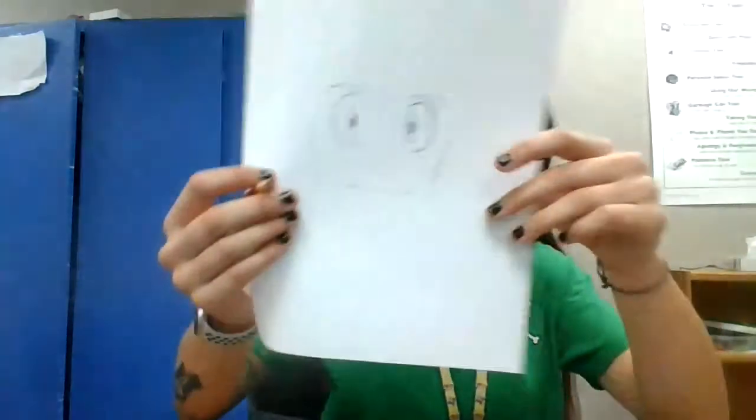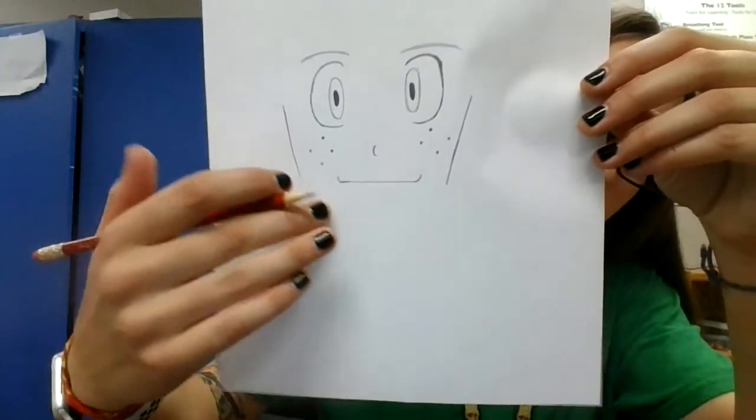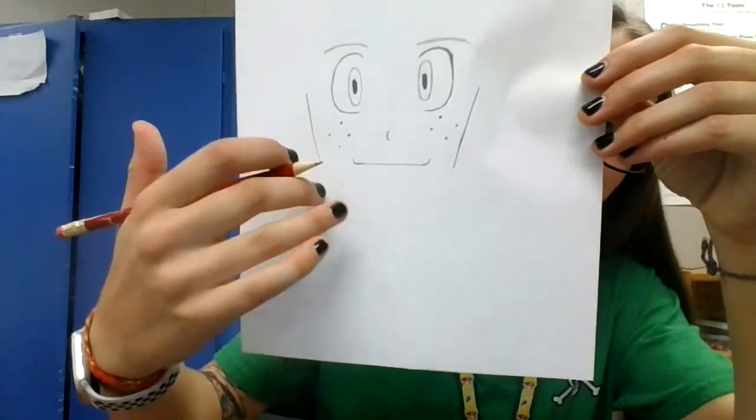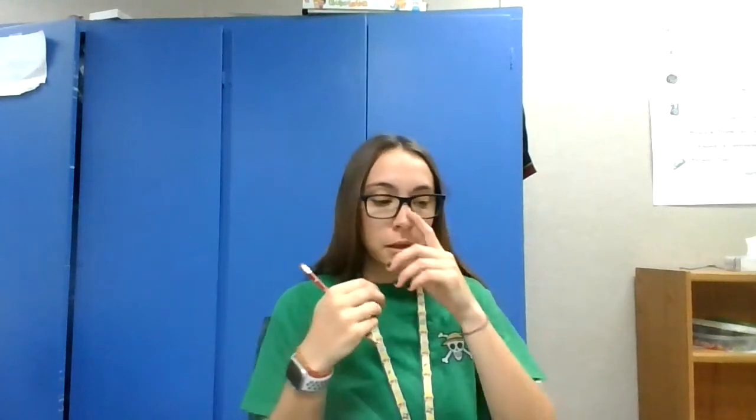Alright, so I stop pretty much at his mouth. About there is where we're going to want to have it start connecting. So, like I said, he doesn't have a pointed jaw. So I'm going to put a dot where I want his chin to connect. I'm going to bring it down on the left side, and I'm going to bring it down on the right side.